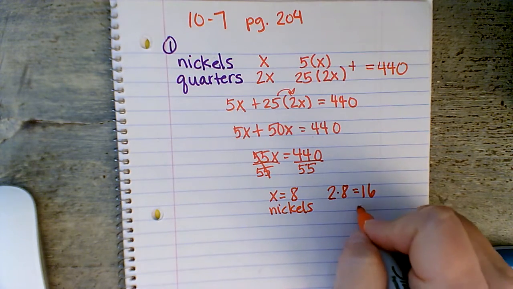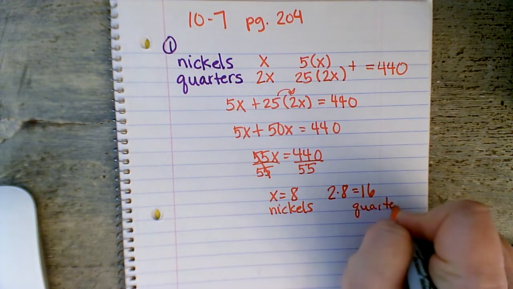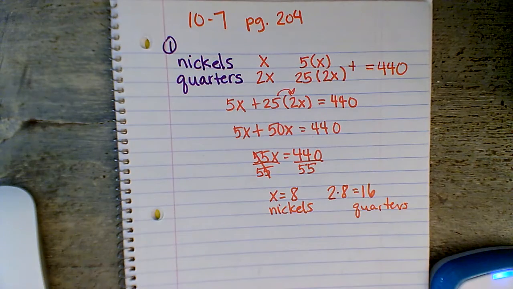and 16 quarters. I apologize for my dog making noise in the background. He is itching and stretching this morning.